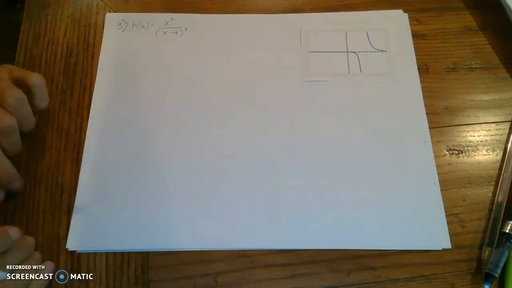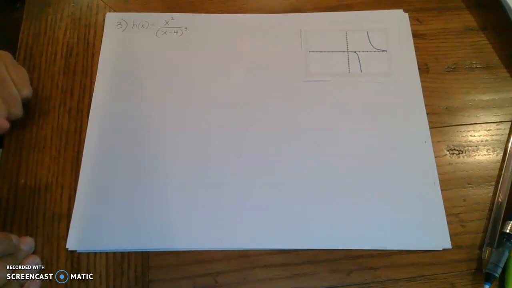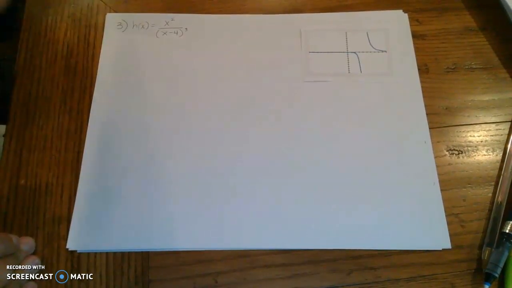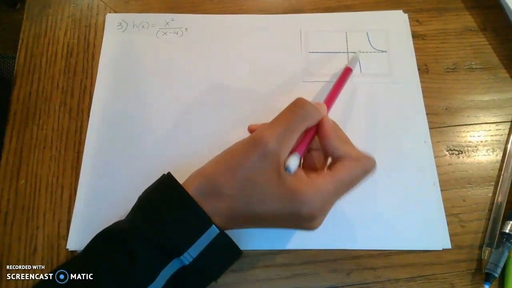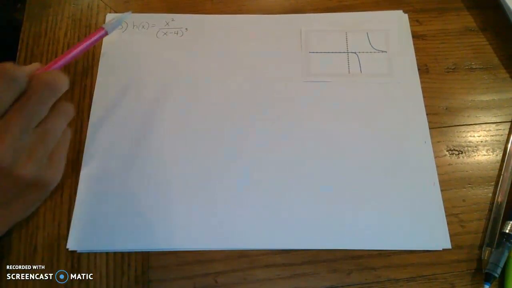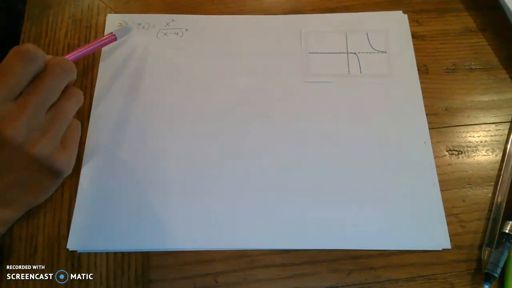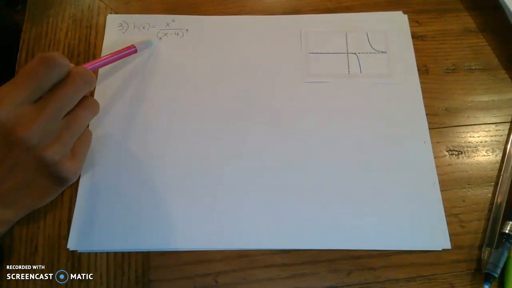Okay, this is our last problem. So we're going to find the max, the min, and the intervals of increase and decrease of this rational function. If you see a picture, like I said, for this lesson you're seeing the graphs, but usually you will not. But just looking at this function, I know there's probably going to be an undefined value because I have a variable in the denominator.